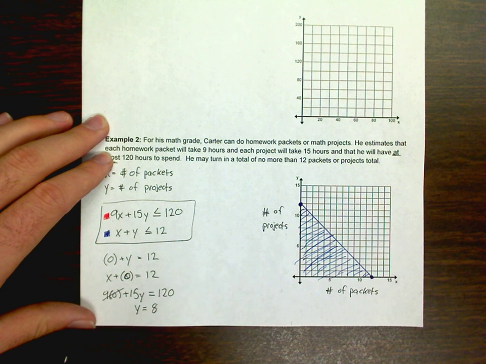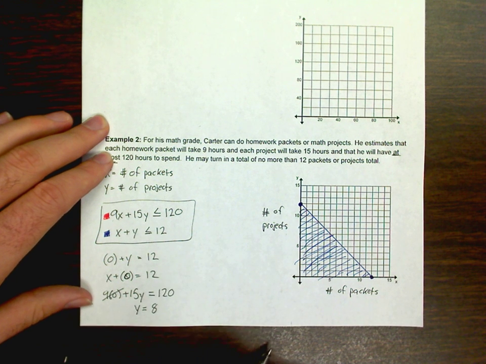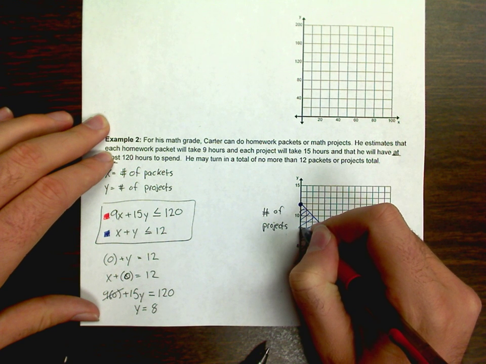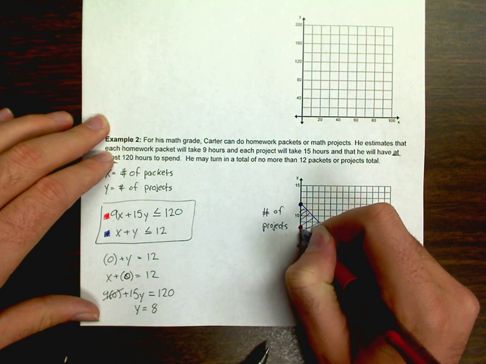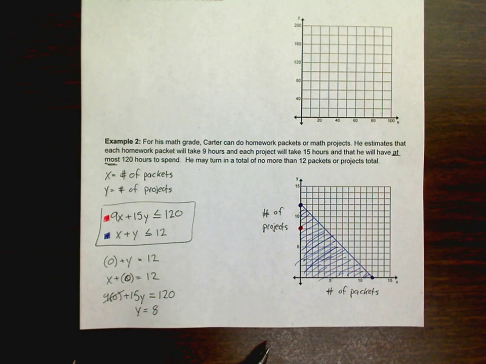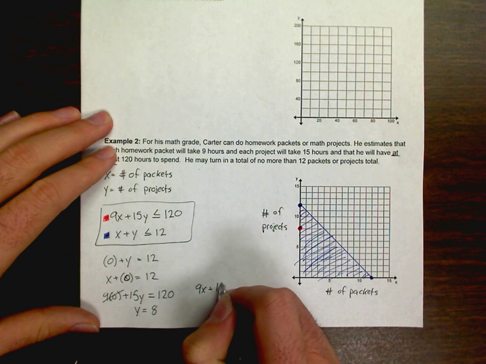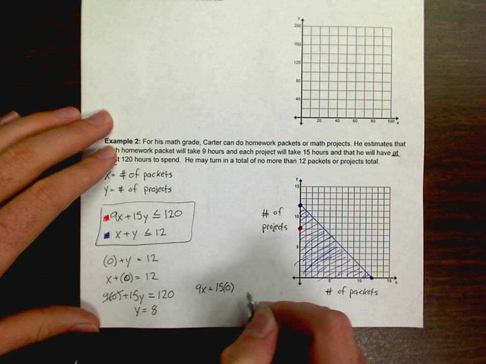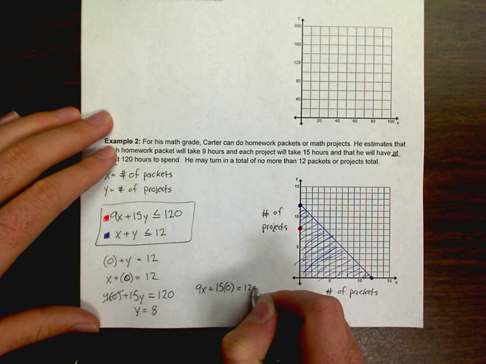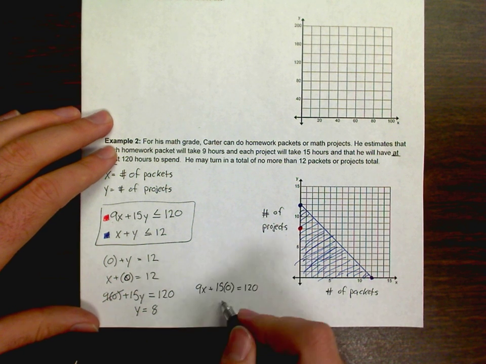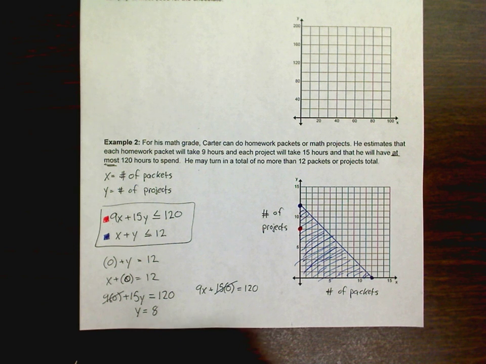Okay, so when x is 0, y has to equal 8. So let's come up here and put a y-intercept right there. And then let's do the other one. 9x plus 15 if y is 0, if that were to equal 120. Okay, so that's gone. And then 120 divided by 9 is 13 1/3.